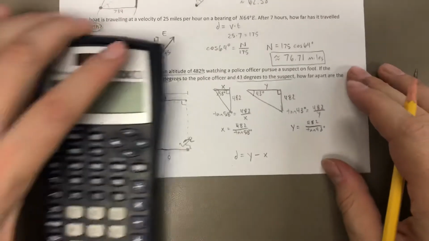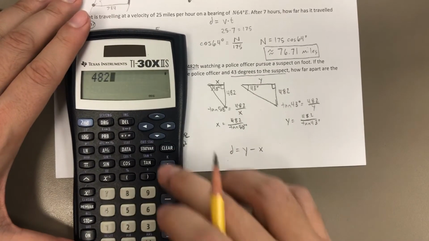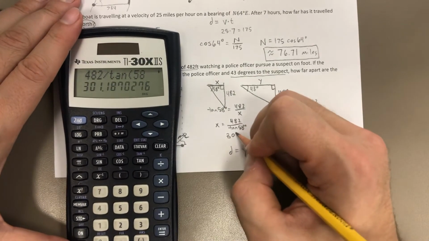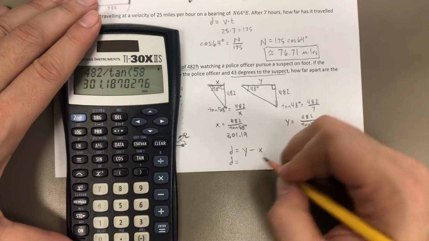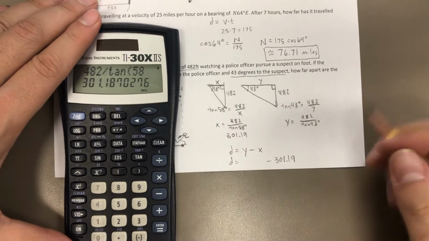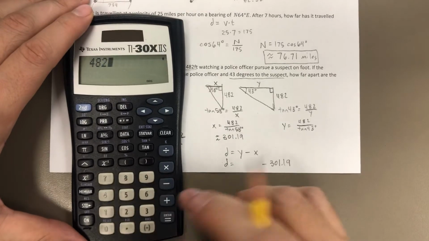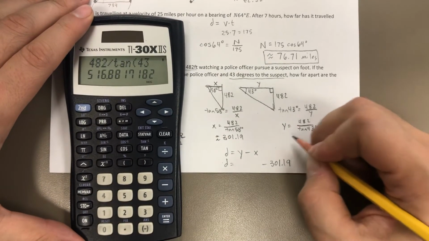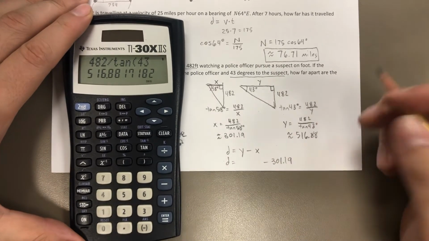All right, so now plug it into your calculator. 482 divided by the tangent of 58, and you get 301.19, so that's our x value. And then let's solve for the y value now, so we do 482 divided by the tangent of 43, and we get 516.88, that's in terms of feet.